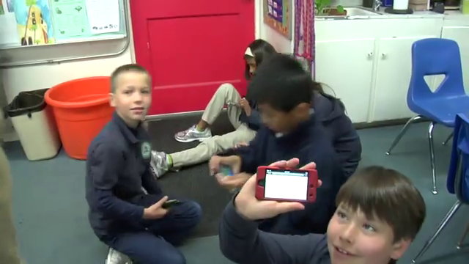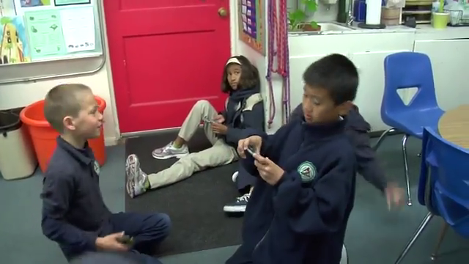You guys like journaling on the iPod Touch? Yes. Way better than writing in a book. Tell me why. Because my hand always gets tired because I write a lot. You just do it with the tip of your fingernail. Yeah, it's easy. Are you proud of your journal writing, or is it just something you have to do for school? I'm proud of it. It's fun.